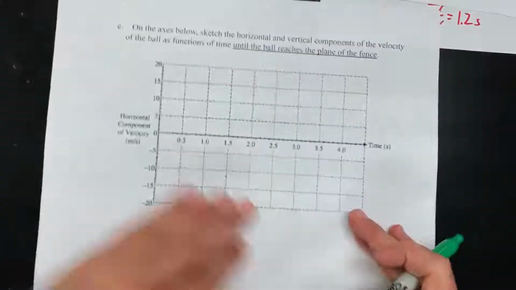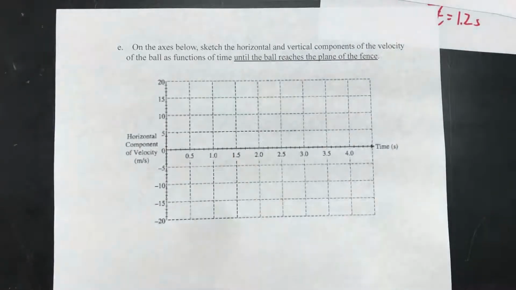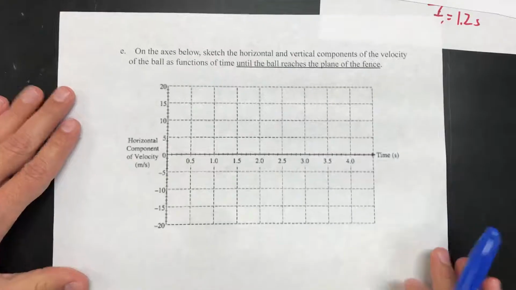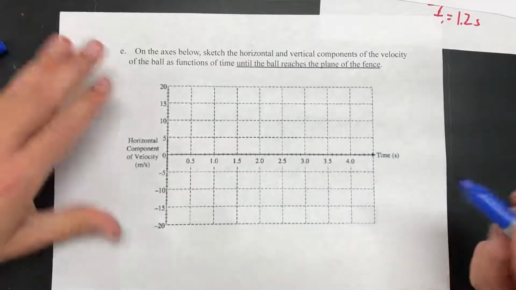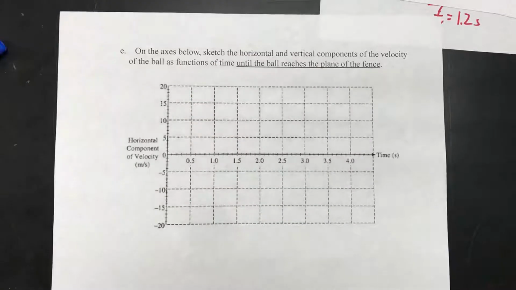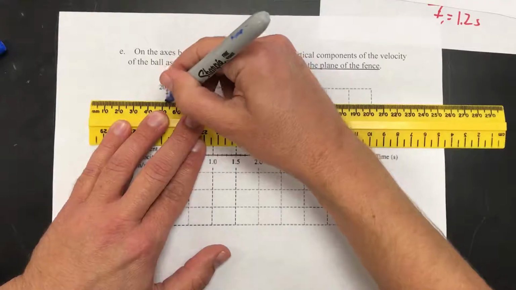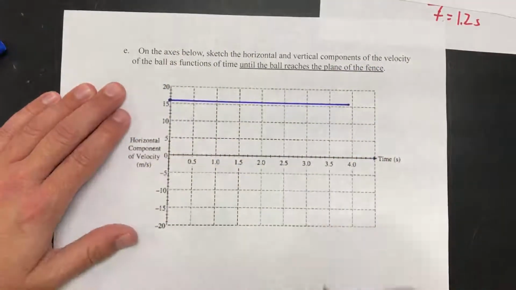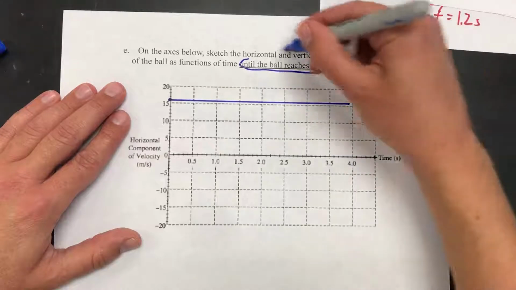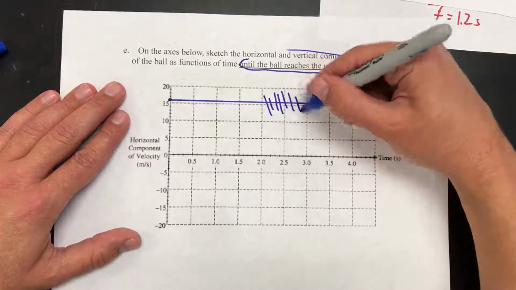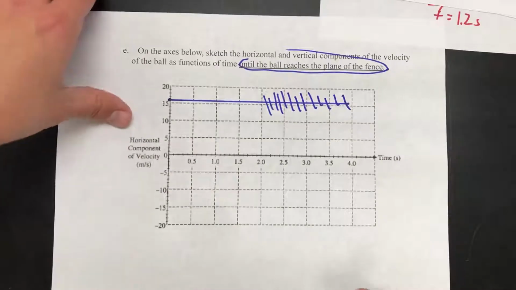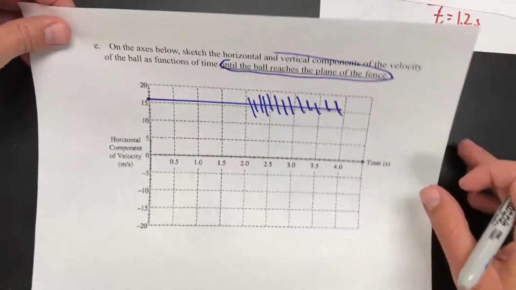On to the graphs. So if we look at the horizontal component of the velocity, remember that that will be constant. We solved for it, it's 16. So you probably ought to use a straight edge, which you should keep on you. And so I'm just going to make a little mark here at 16 and then just, whoop, actually made a mistake here because it says until the ball reaches the plane of the fence. That's 2 seconds. So scratch all of that out right there. So straight line at 16 meters per second until you get to 2 seconds there.